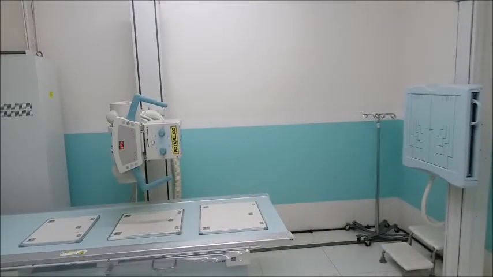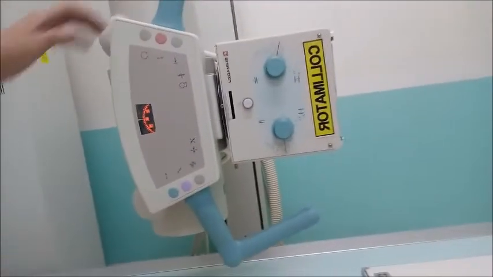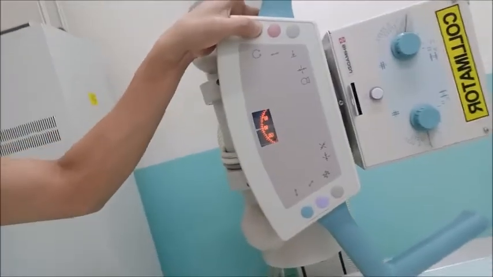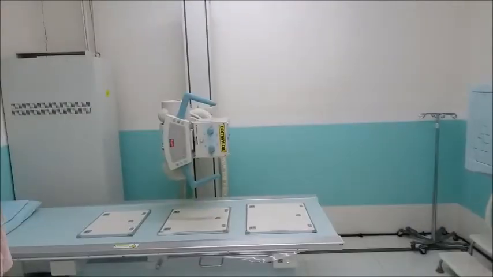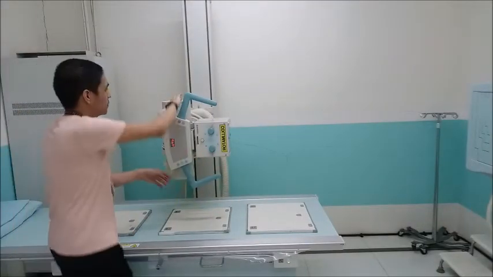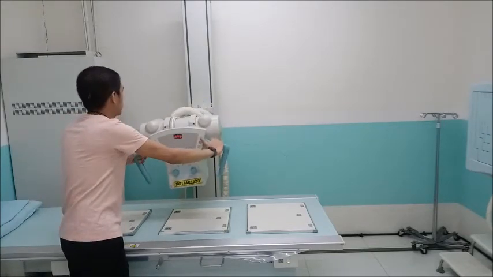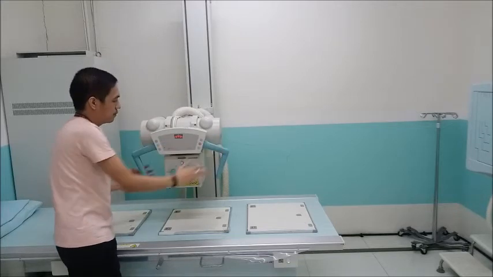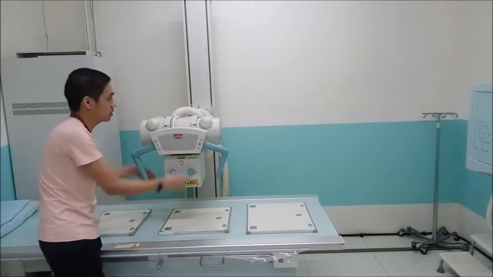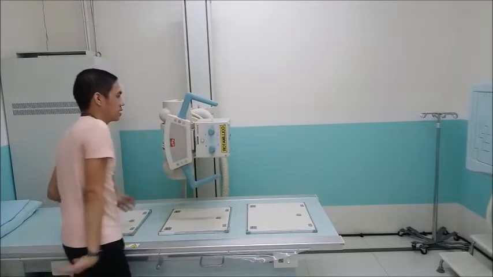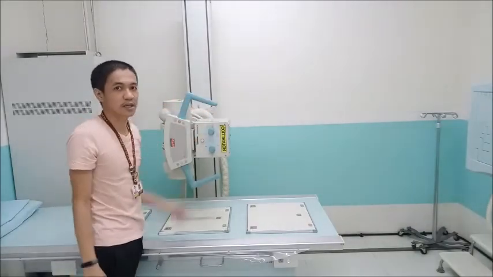Okay, so back to the X-ray tube, again you have the controls. This is for the angulation of the X-ray tube. It can be moved up and down, and it can also be locked in place. You can direct the tube towards the table. You can also direct the tube towards the chest stand.